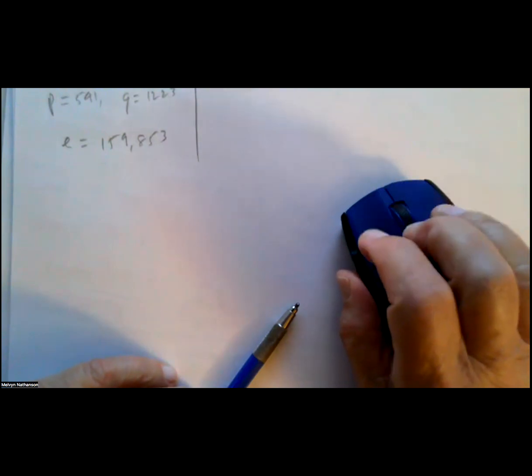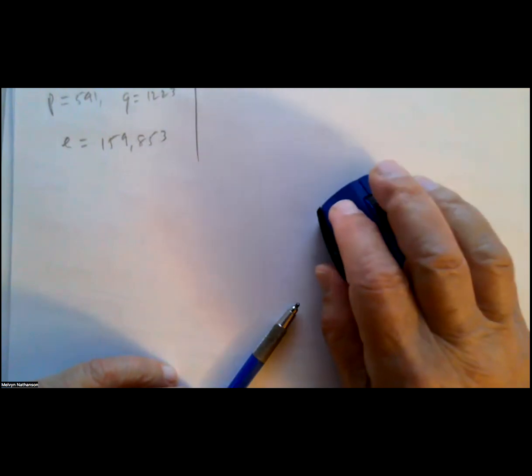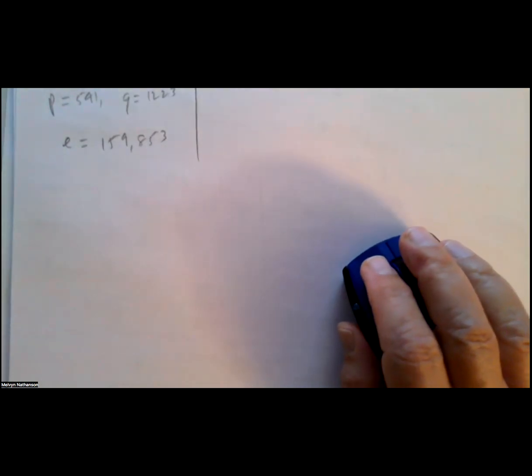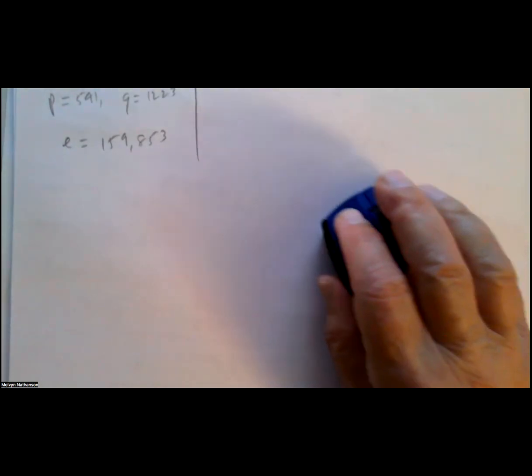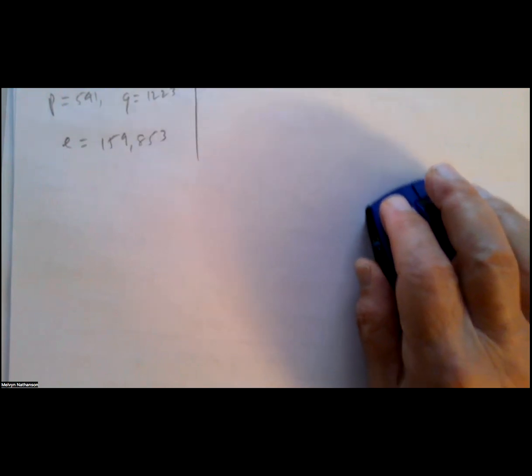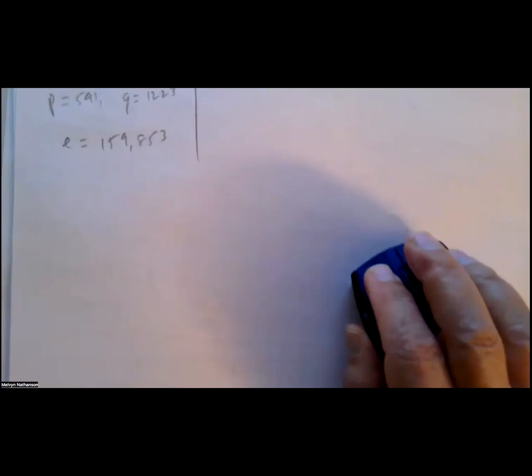Fortunately, I can use Maple. You can also use a calculator.